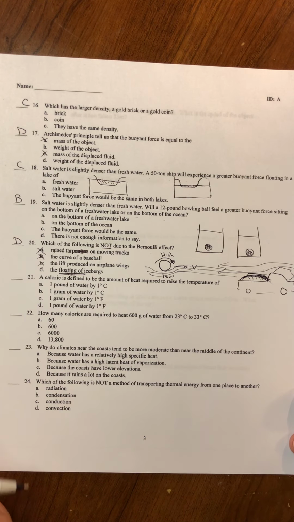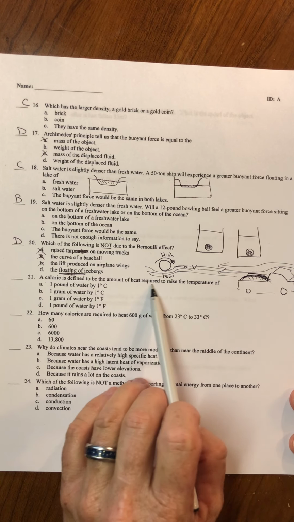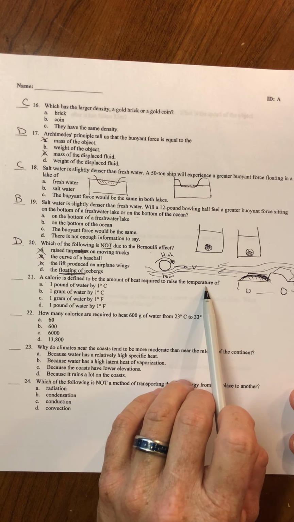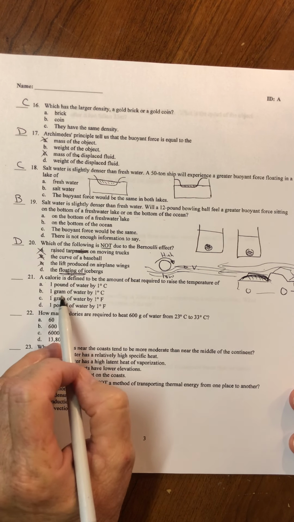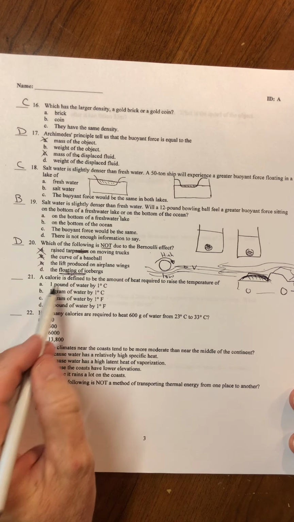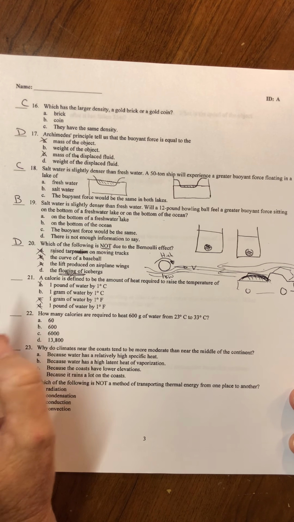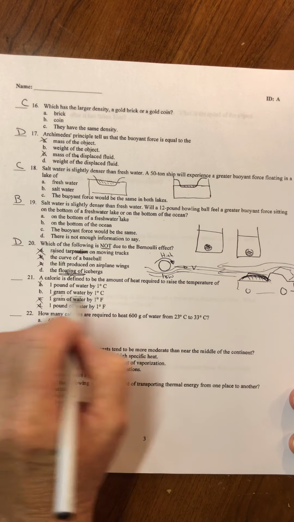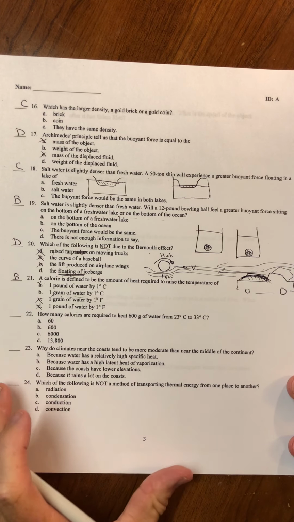And then finally, the last four. This is our chapter 13. It says here, a calorie is defined as the amount of heat required to raise the temperature. And this was just the definition, right? It's a metric system here, 1 gram by 1 degree Celsius. So it's not a pound, that's the BTU. It's not Fahrenheit. Again, it's 1 gram of water, 1 degree. And so there's a B.